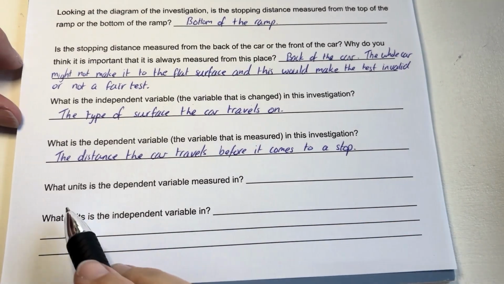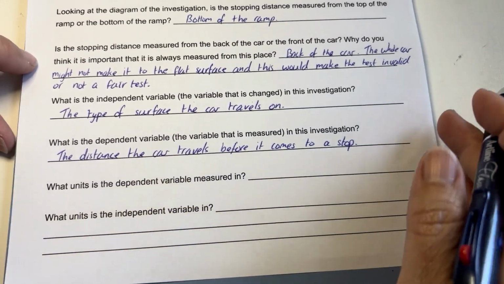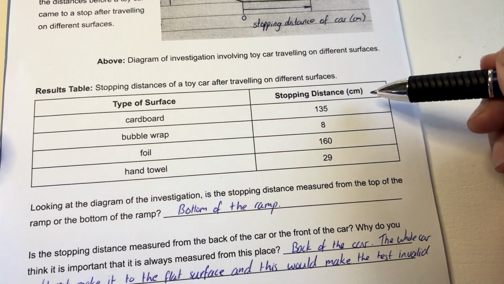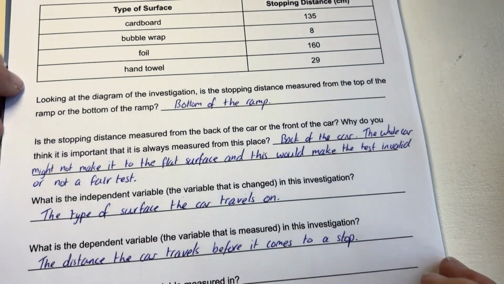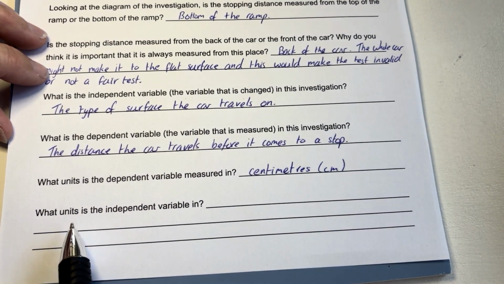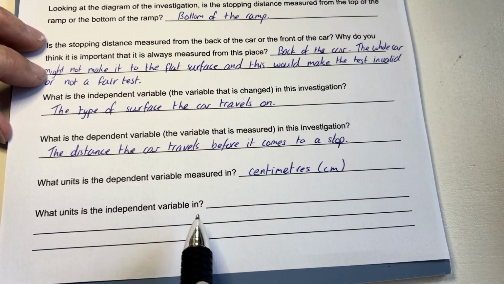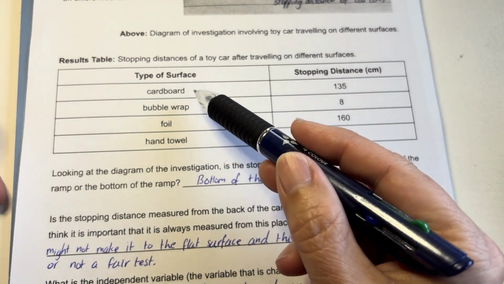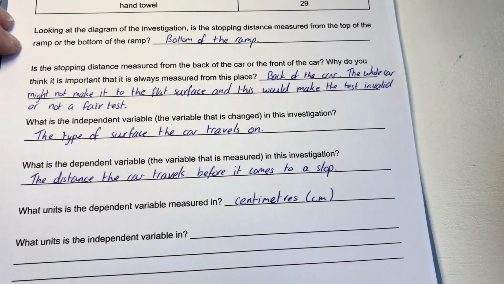Next question. What units is the dependent variable measured in? Now we've said the dependent variable is the stopping distance, and we have a table of results, and they tell us that the units are in centimetres. So we write that. Now, this last question, what units is the independent variable in? Now note that the question is not saying it's measured, and we look at our independent variable, well, we can't put units onto this. So we're going to say none.